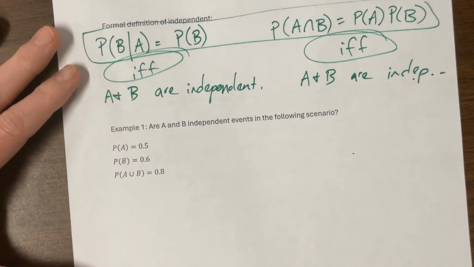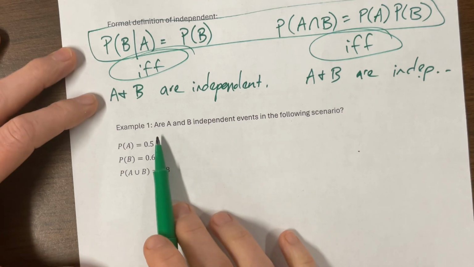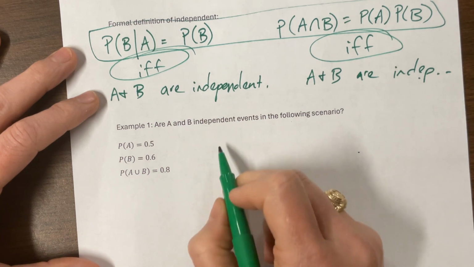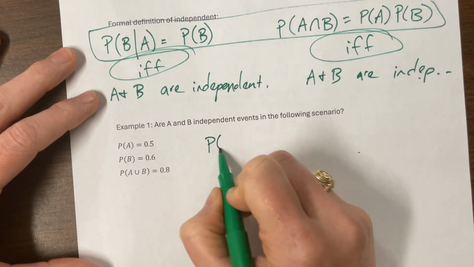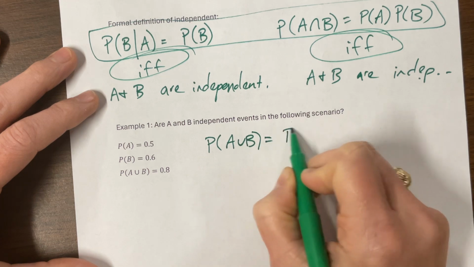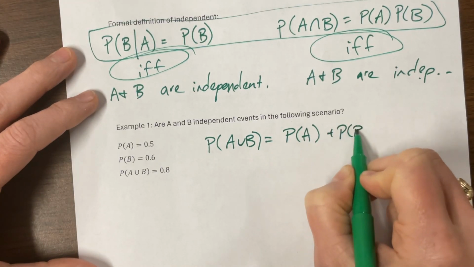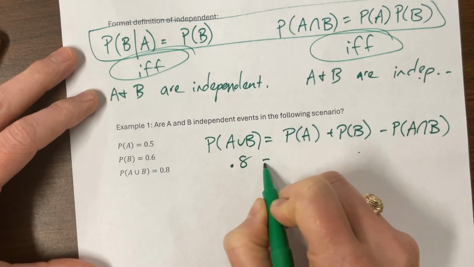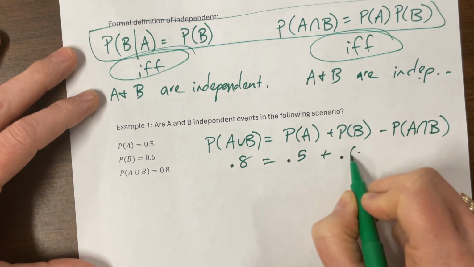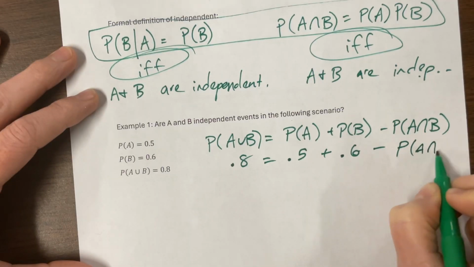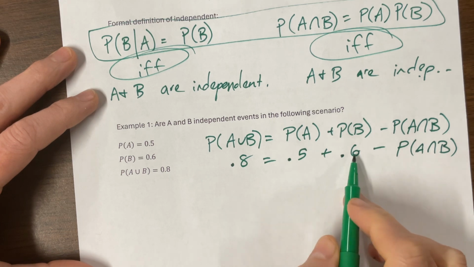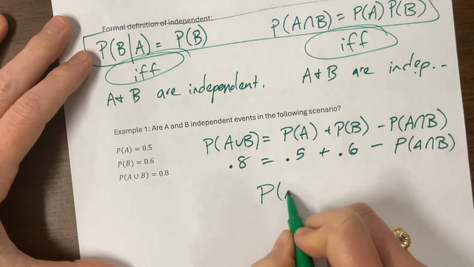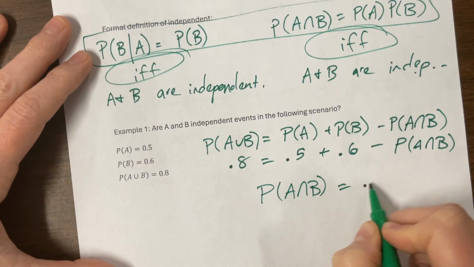Now I'm going to give you a scenario with some information, and you tell me, are they independent or not? What I would do is, we know the probability of A union B is always equal to the probability of A plus the probability of B minus the probability of A intersect B. So this is 0.8, this is 0.5, this is 0.6, and what do I have to subtract away? 0.5 plus 0.6 is 1.1. If I subtract that away, I get a negative 0.3, so the probability of A intersect B is equal to 0.3.